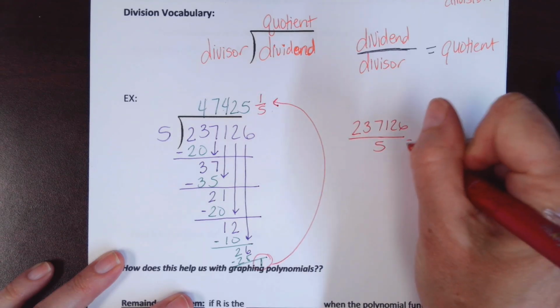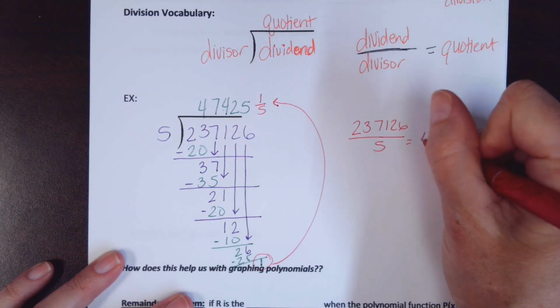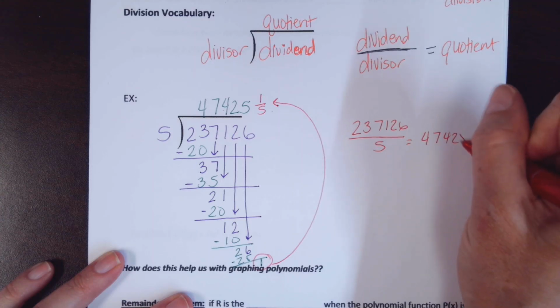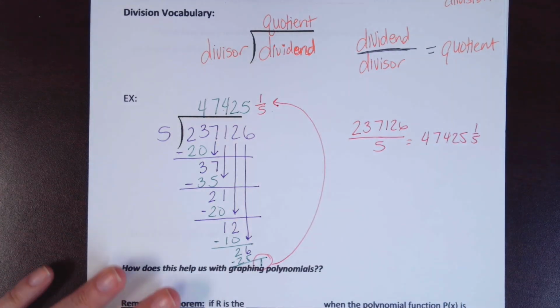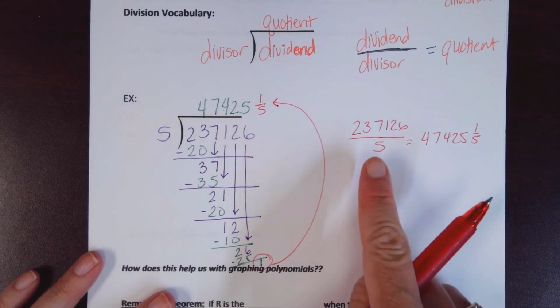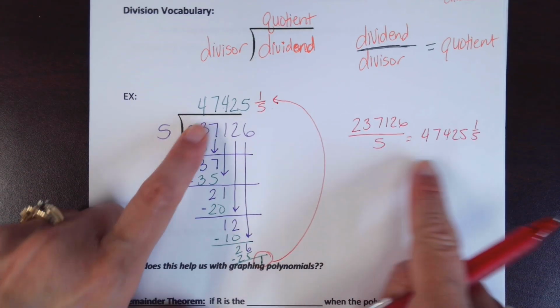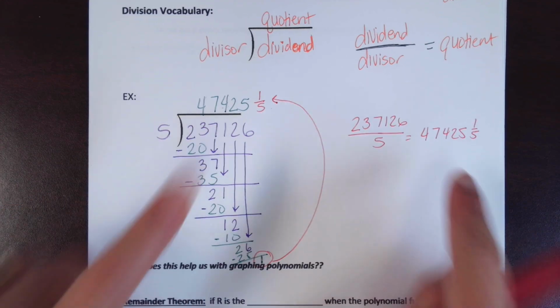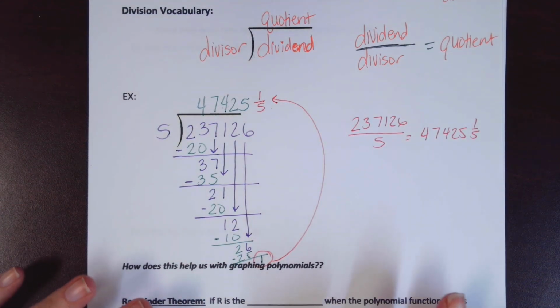237,126 divided by 5 is equal to 47,425 and 1/5, or that would have been a decimal 0.2 if we'd gone with decimals. We've got our dividend, our divisor, and our quotient. Okay, that's our long division process.